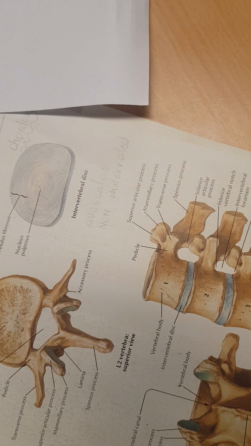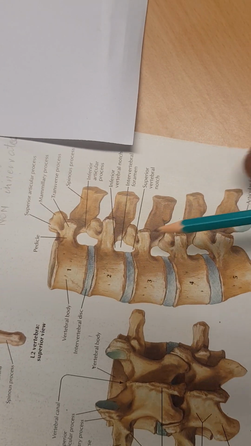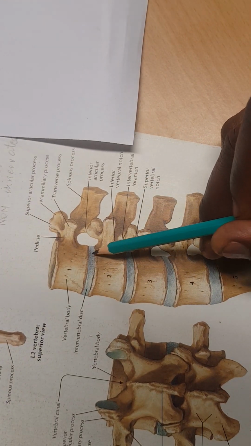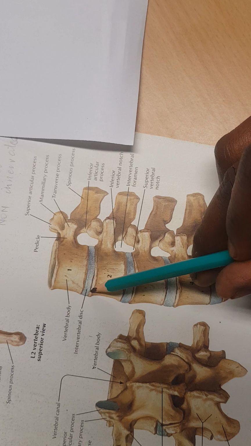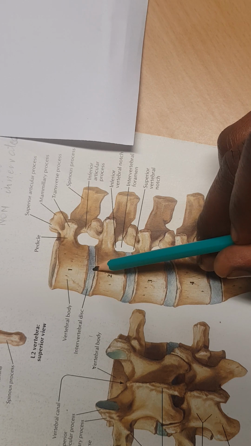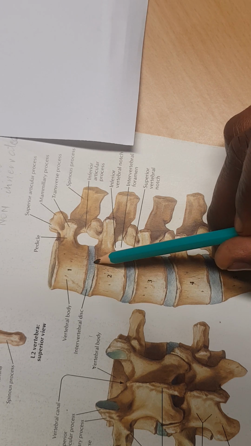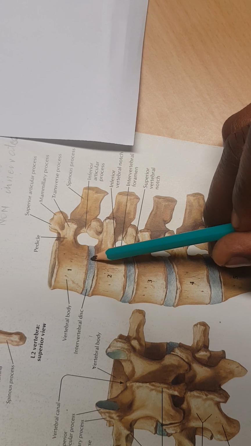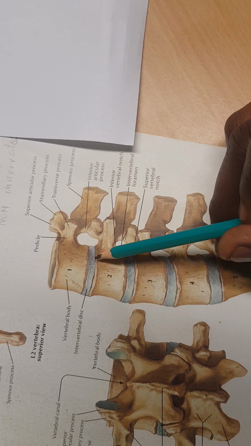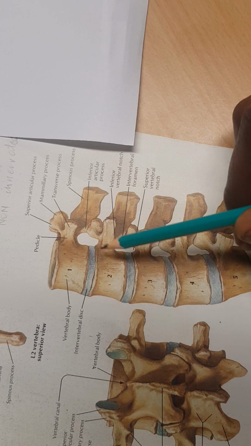Therefore, if degenerative disc disease affects this intervertebral disc, and then you use the Pfirrmann system, you see the height of the disc here is smaller in comparison to this.